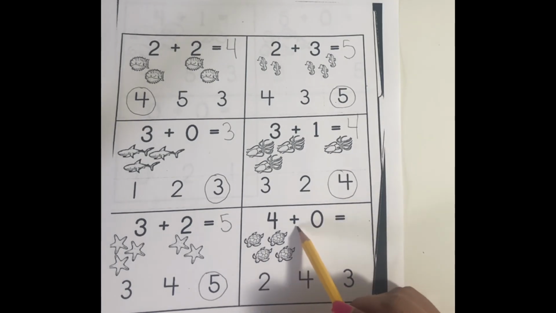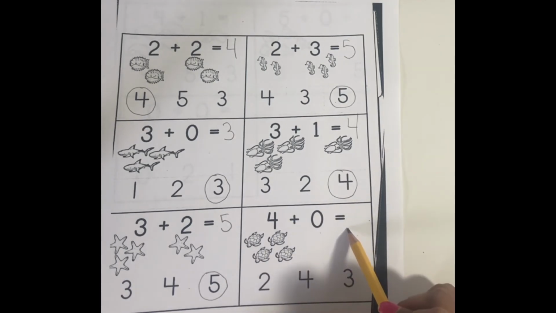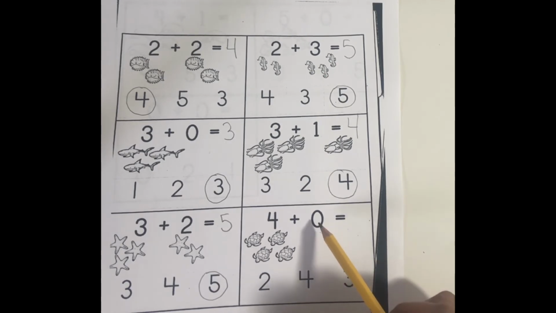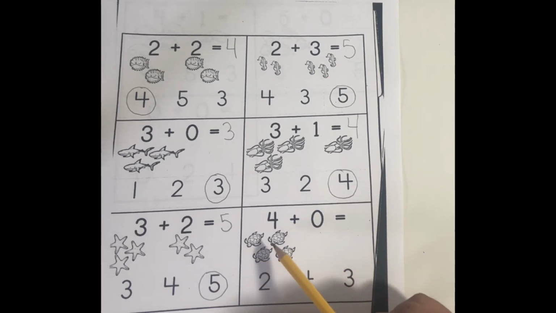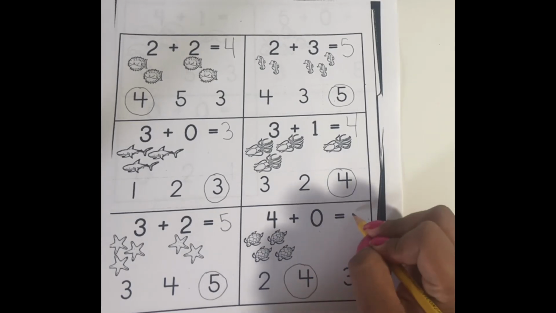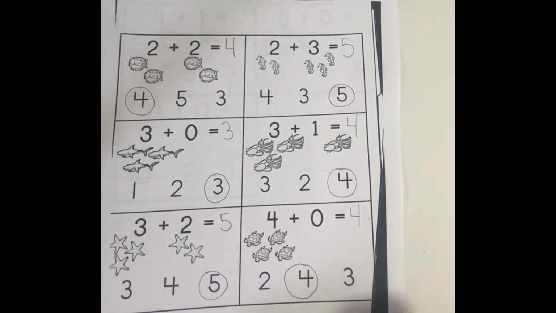You have 4 plus 0 equals, they didn't give us an answer, so let's go back. 1, 2, 3, 4 on this side, and did they give us anything on the other? No, they gave us a 0. So how many do we have all together? 1, 2, 3, 4. Let's go ahead and circle number 4 and write it in the top.